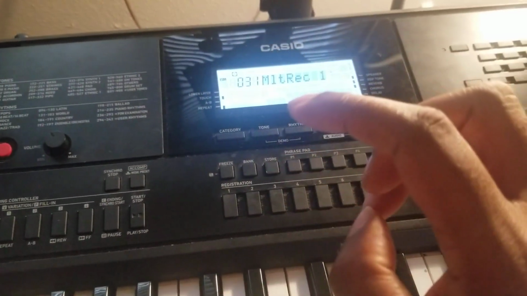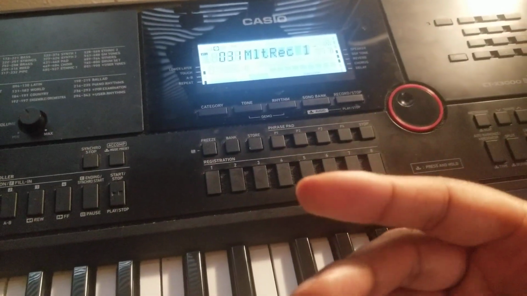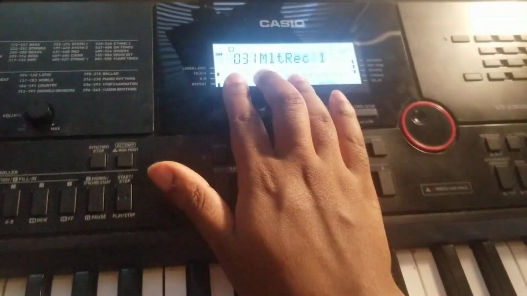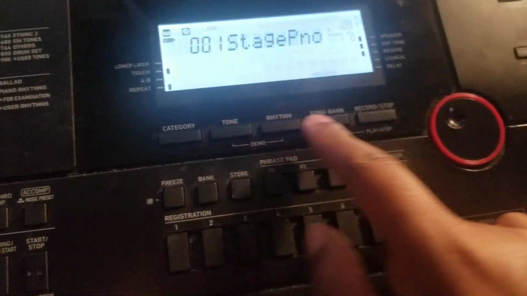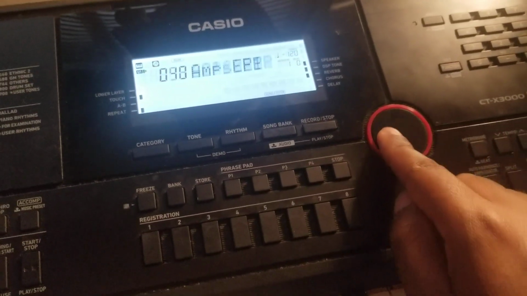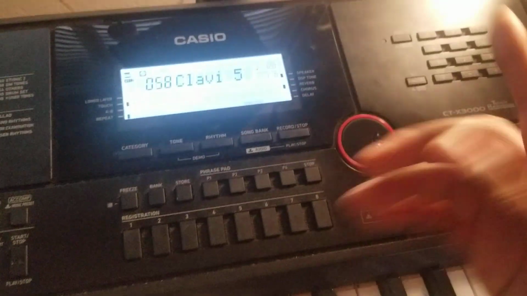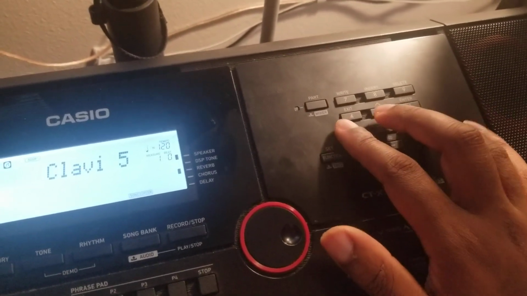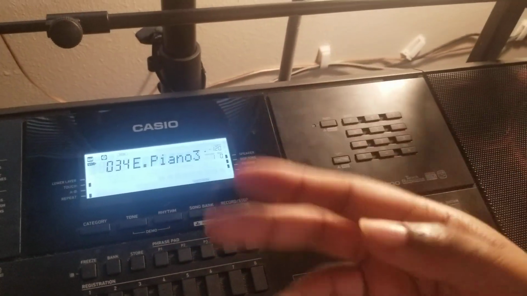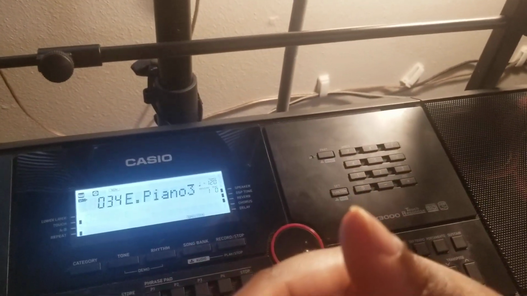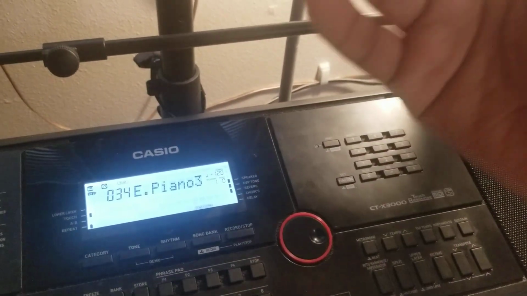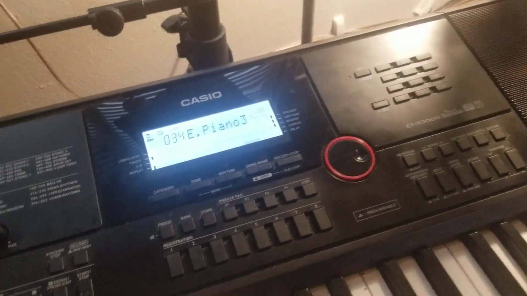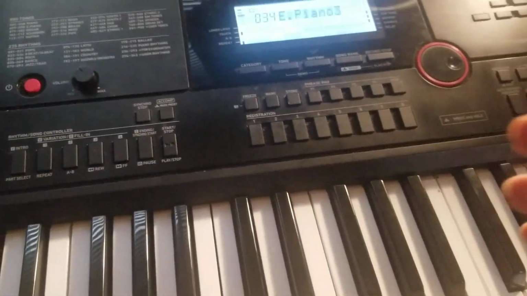Let's say that I wanted to set up a song that I wanted to play, and I didn't want to use this piano. I would first go to tone and look for whatever sound that you want. Maybe you know the number already. I want to use number 34, so I'm going to press 034. Even though 34 is a 2-digit number, this keyboard always expects you to input a 3-digit number. So I'm pressing 034, and I got this little electric piano.